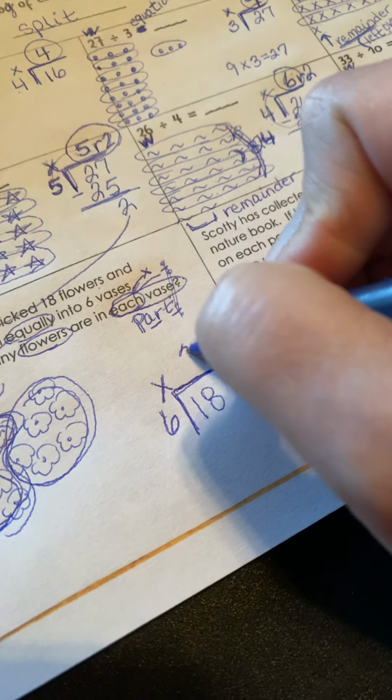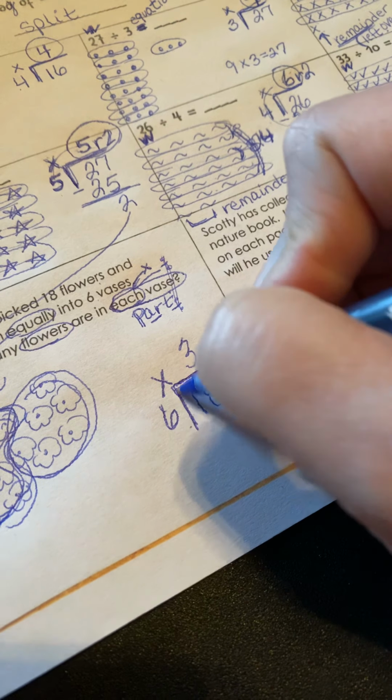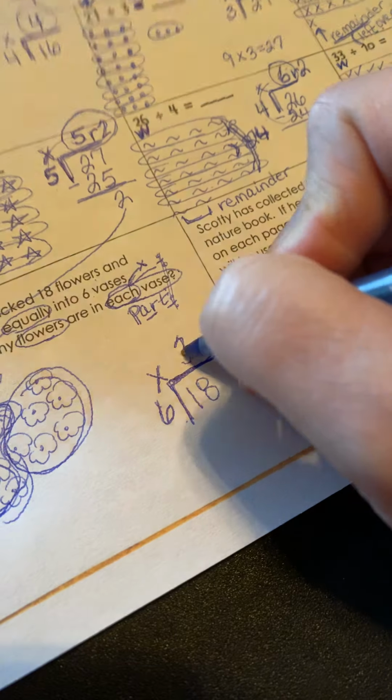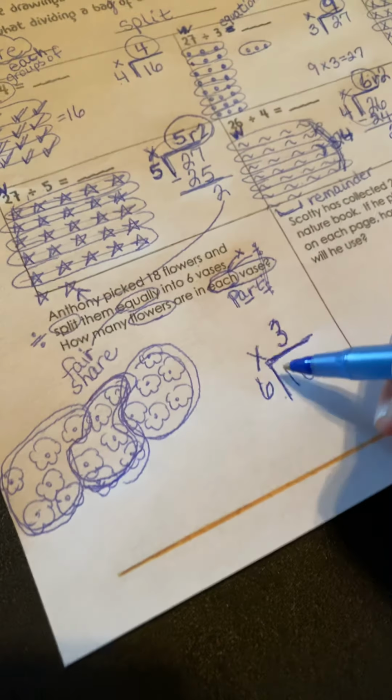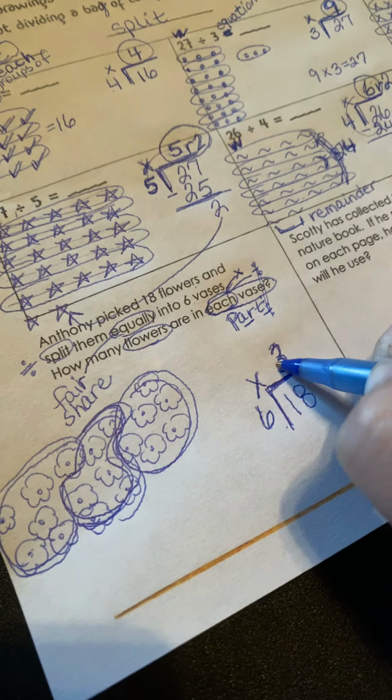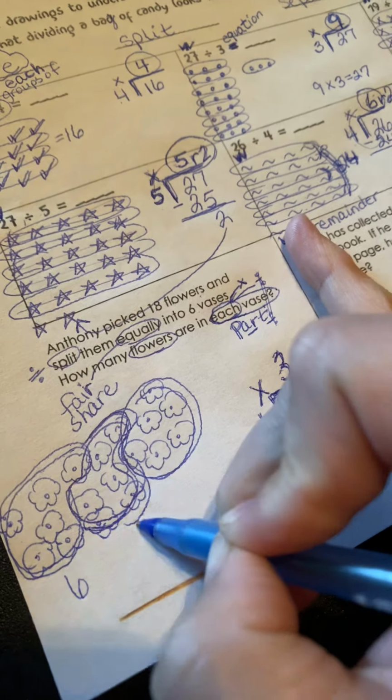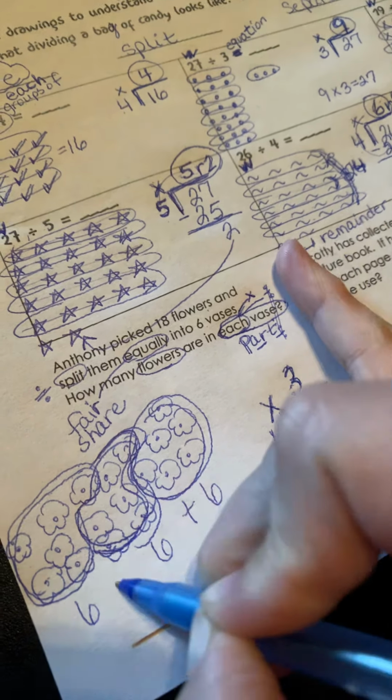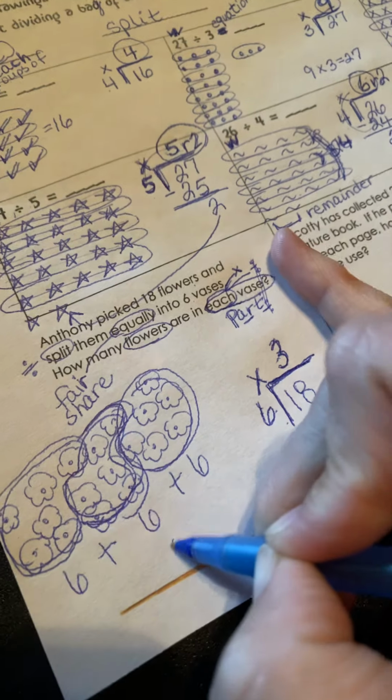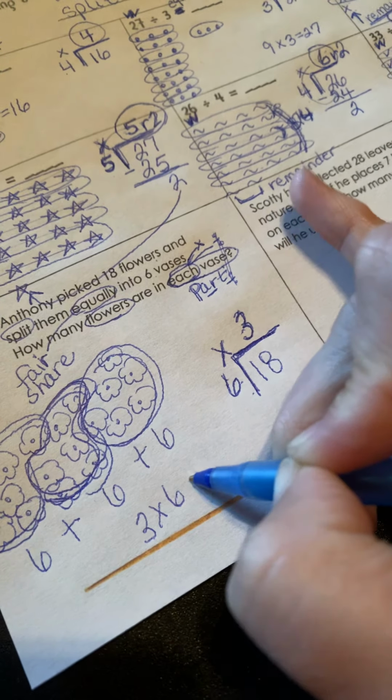Did y'all have any extras? No, me either. The answer is 3. 18 split into groups of 6 makes 3 whole groups. You know why that is? Because there are 3 groups of 6. 1, 2, 3. And repeated addition, yeah, is multiplication. 3 groups of 6 is 18.